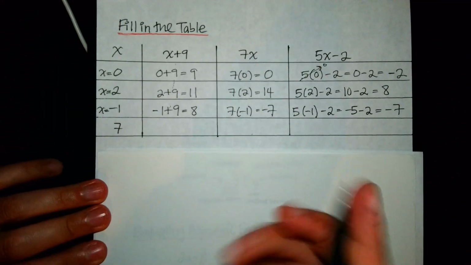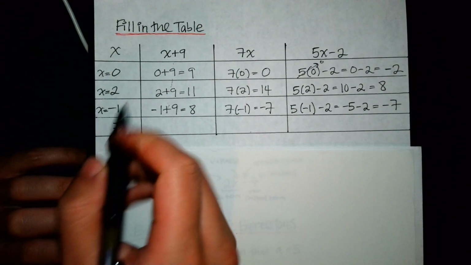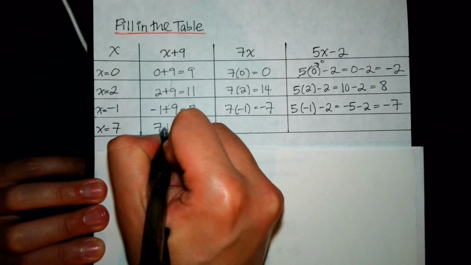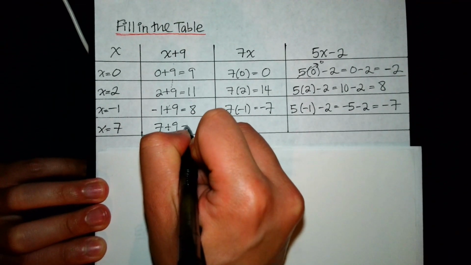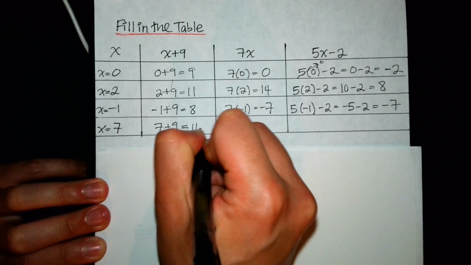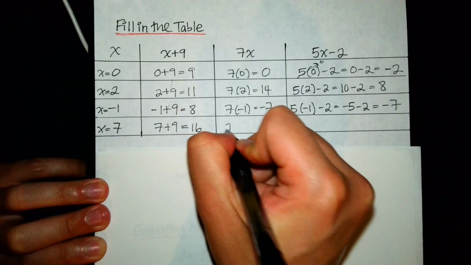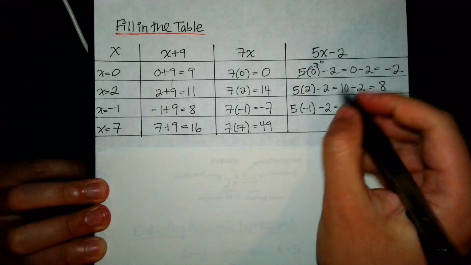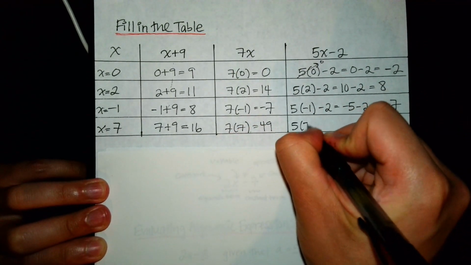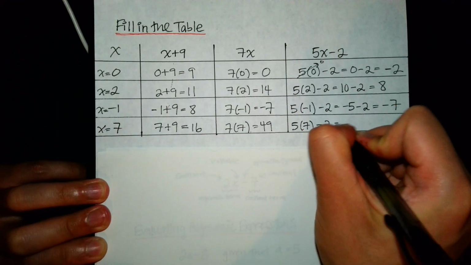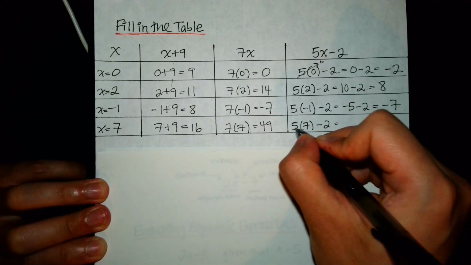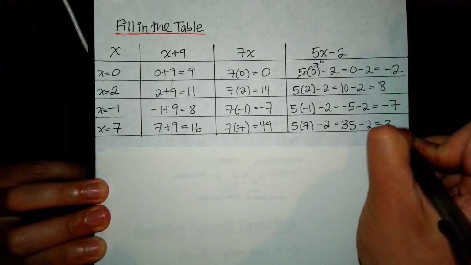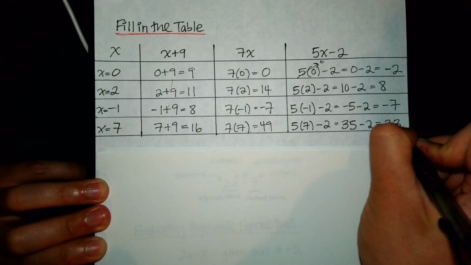Alright. Last row. X is now equal to 7. 7 plus 9 will give us 16. 7 times 7 will give us 49. And 5 times 7 minus 2 will give us, 5 times 7 is 35. Minus 2 will give us 33.